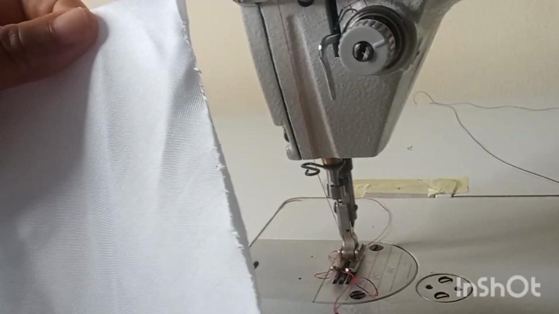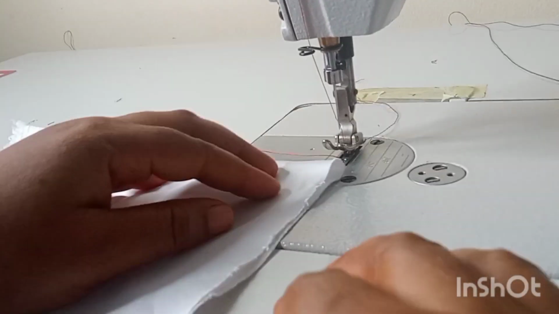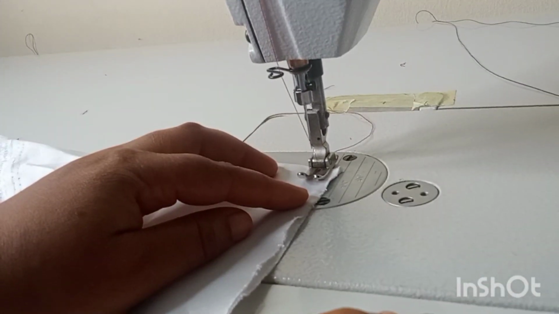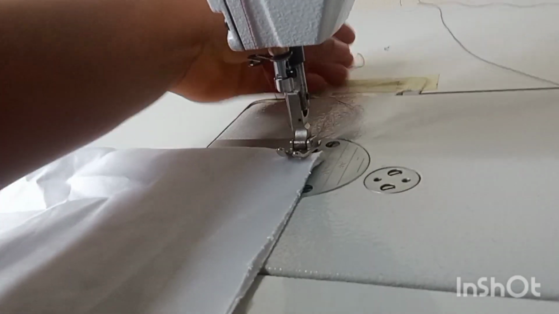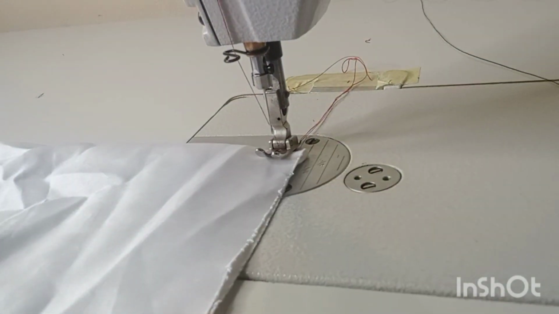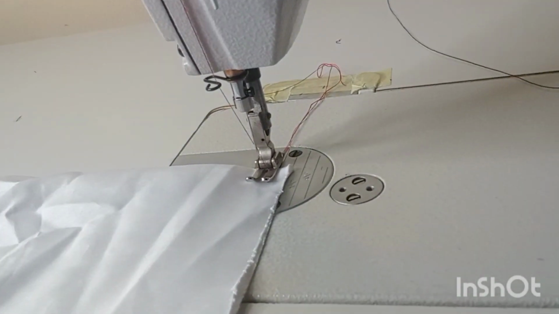So I grab my piece of fabric, like I want to give it a stretch stitch. I would use my knee foot controller to raise my presser foot up, and I'm going to bring it down. I lower it down. Understand that your both tension thread, your upper thread and your underneath thread, are pushed out towards the side.